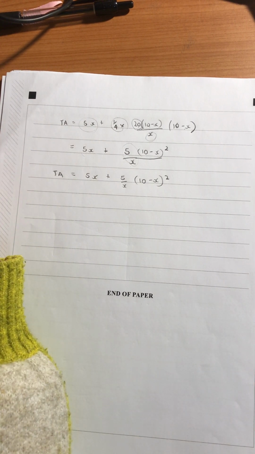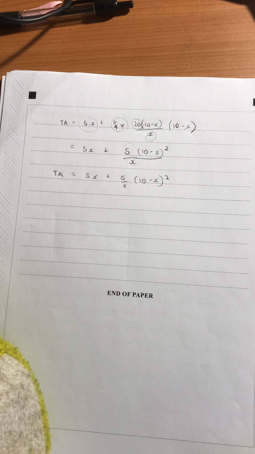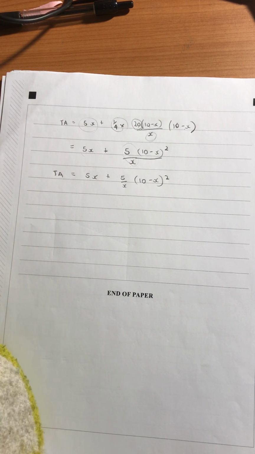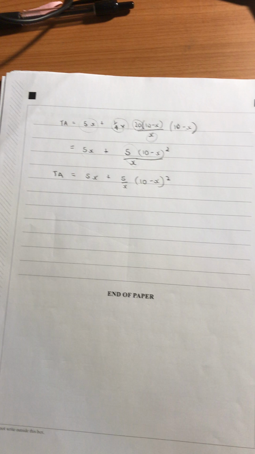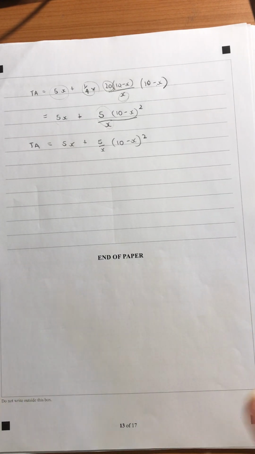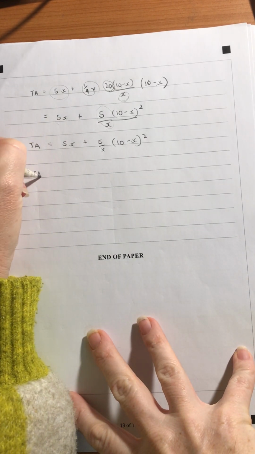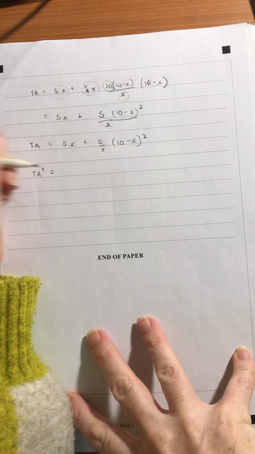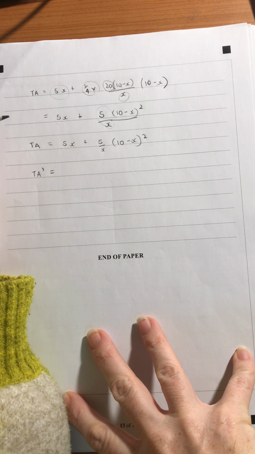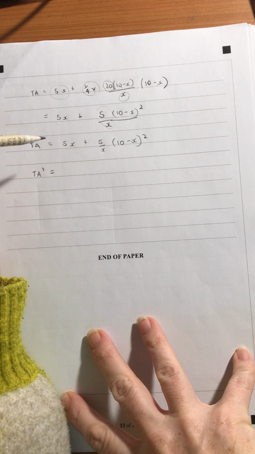Our next step is to then find out, because we wanted it to be a minimum. So to identify if it's a minimum, we're going to need to find the derivative of that. So we want the TA dash. So we want to then do the derivative.